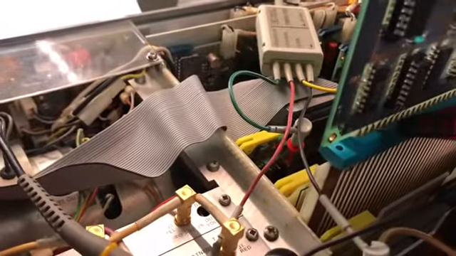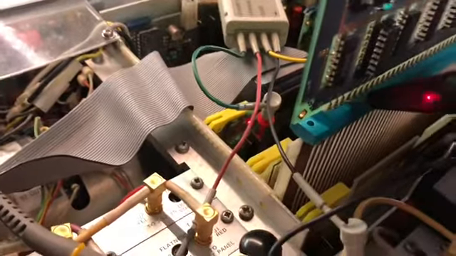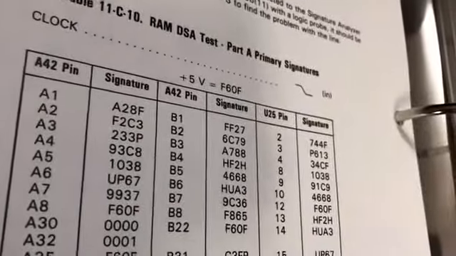So with this signature analyzer, what I found is that several codes are wrong. For example, in A3 here, we should read 233P.